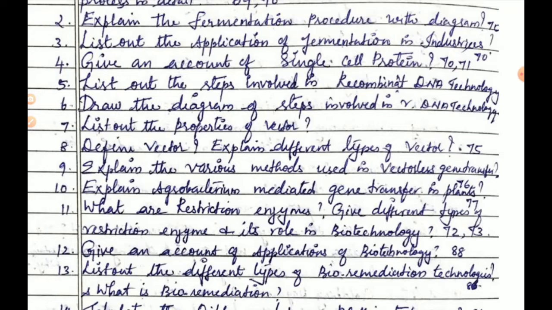Direct or vectorless gene transfer method is given under the heading 4.5.1 direct or vectorless gene transfer. Vectorless gene transfer means the foreign gene of interest is delivered into the host plant without the help of a vector. Close the bracket. Then the different methods: the first one is cell mediated gene transfer. From that you start the answer for this question.